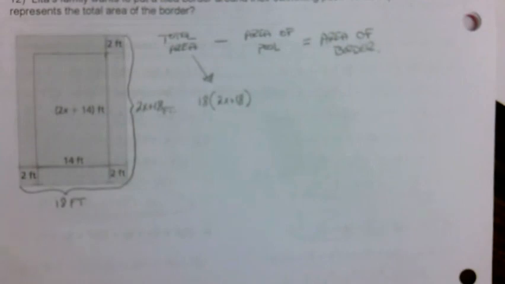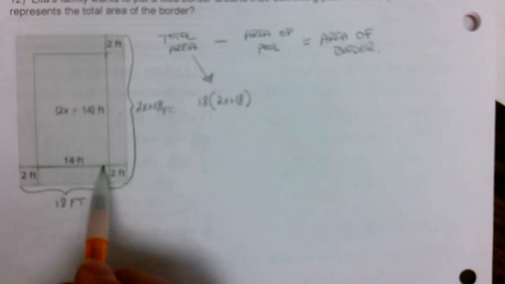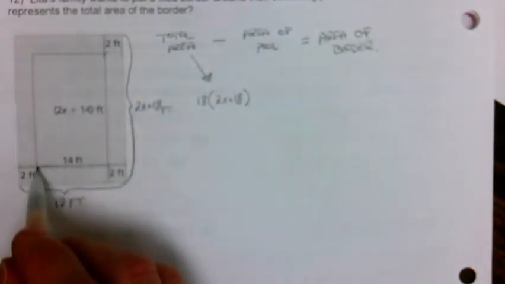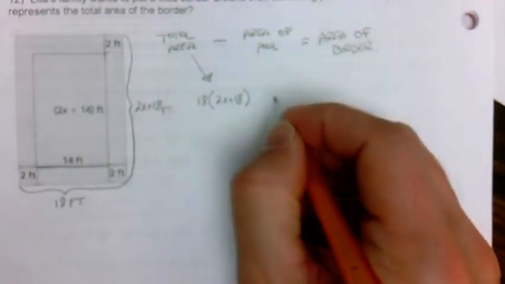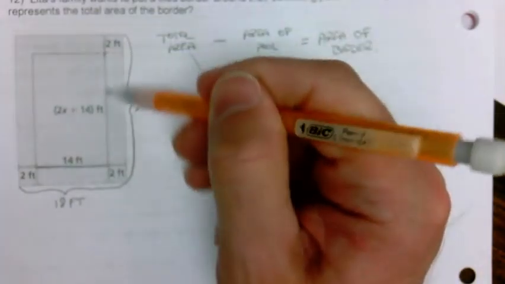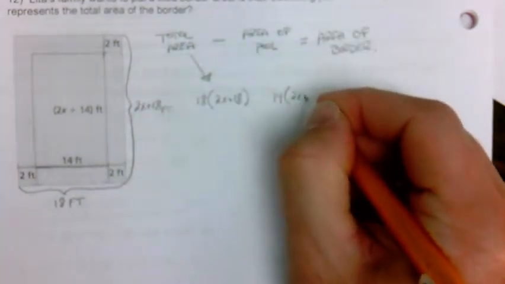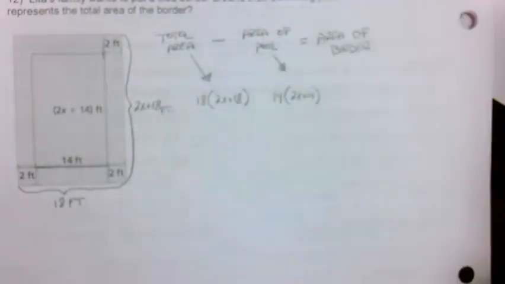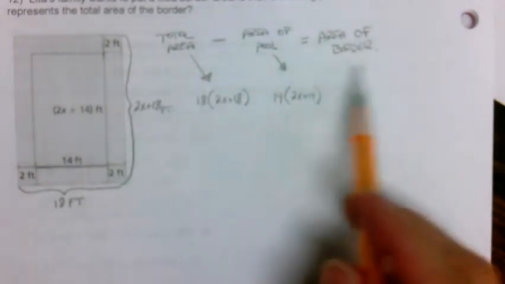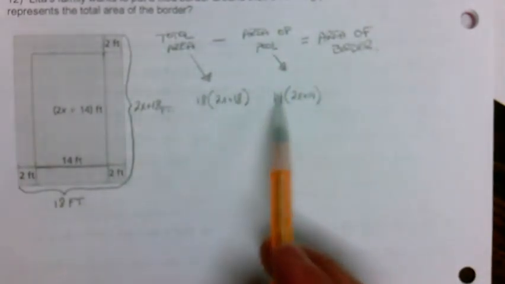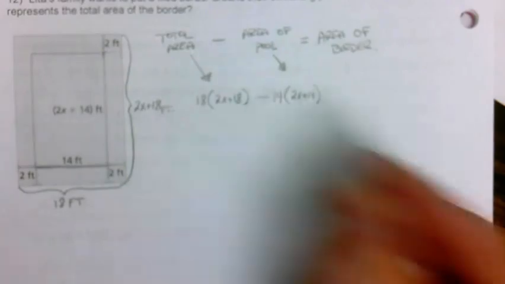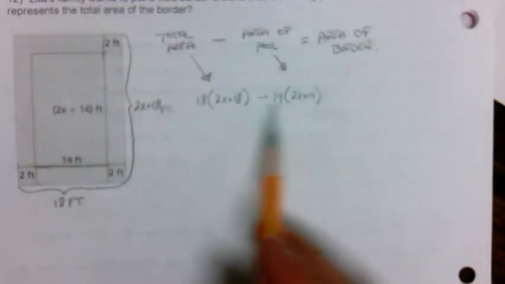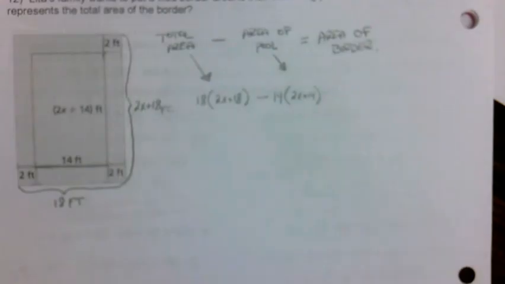Now I'm going to find the area of the pool, and the pool again is in the shape of a rectangle. So again, I need to do the base times the height. The base of the pool from here to here is 14 feet, times the height of the pool from here to here, which is 2x plus 14 feet. So this represents the area of the pool. To find the area of the border, I'm going to take this area and subtract them. So here's our expression that's going to equal the area of the border.